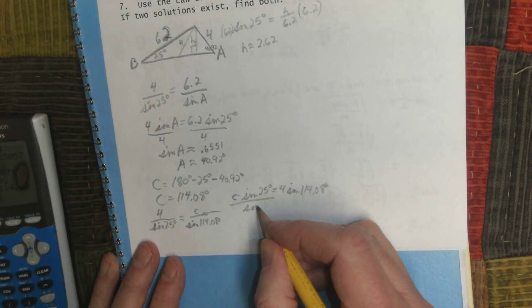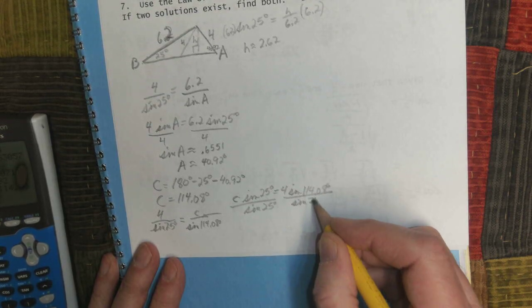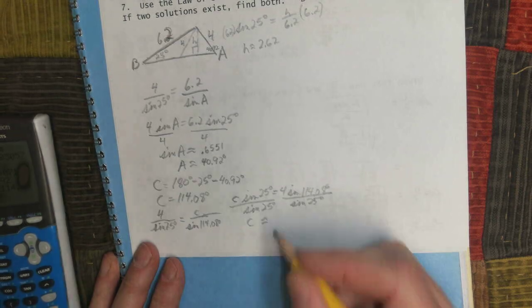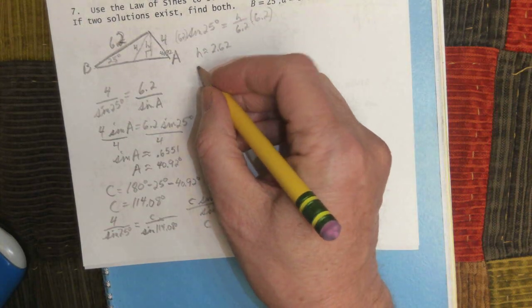I'm going to divide both sides by the sine of 25 degrees. And C is approximately 4 times sine of 114.08 divided by sine of 25, 8.64. Okay, we know we got two solutions.